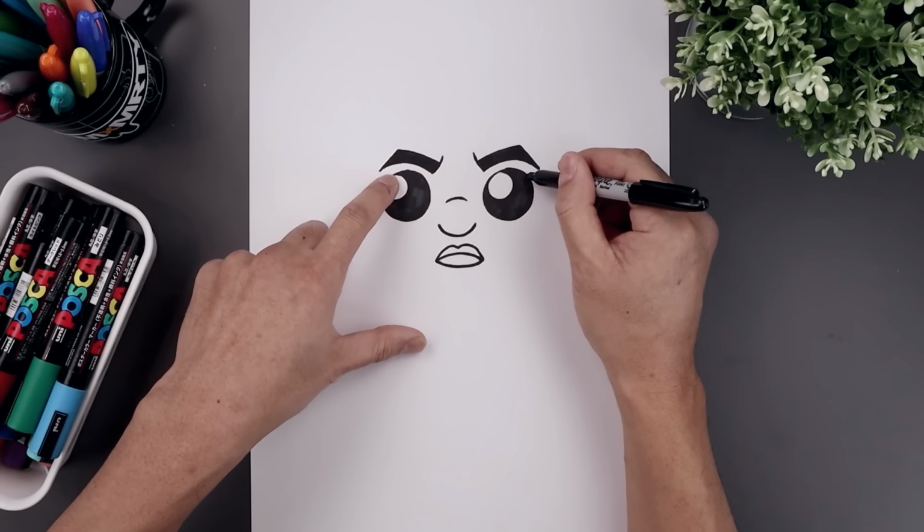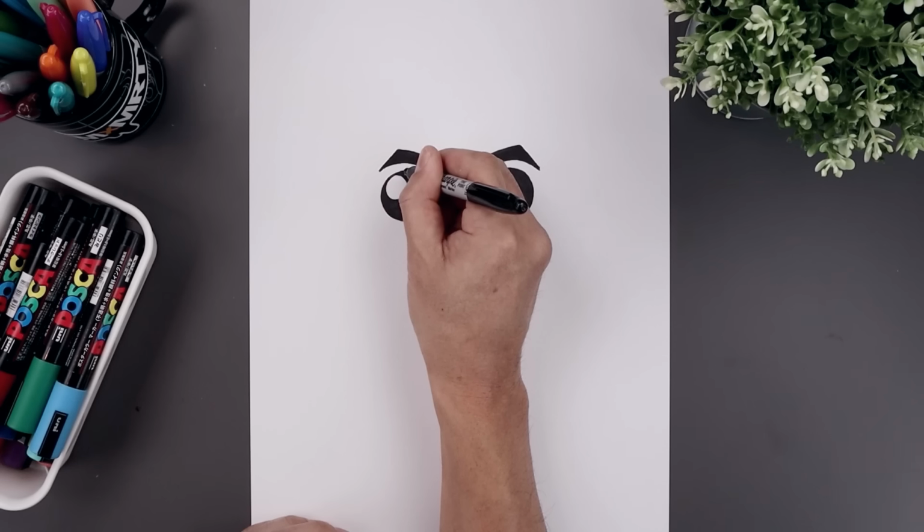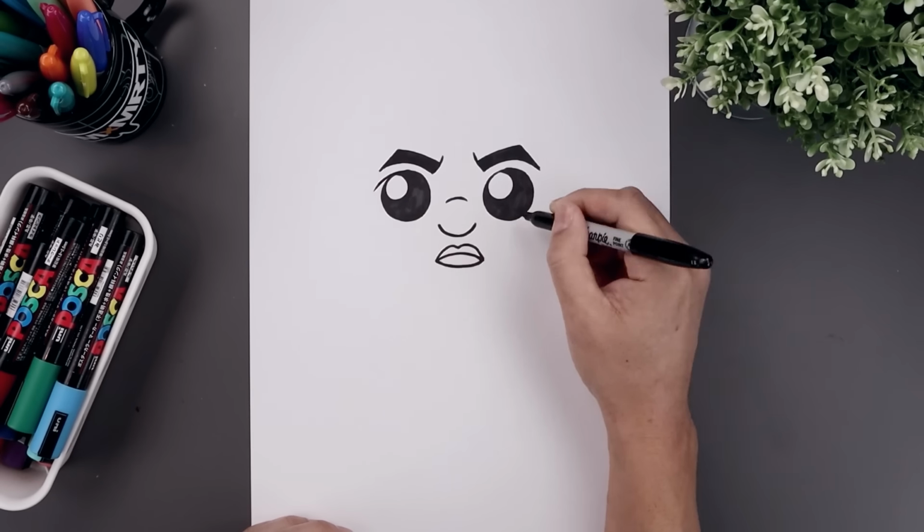Now we're going to go back and add a fold across the top of the eyelid. Starting on top left eye, we're going to go out and then bend that down.